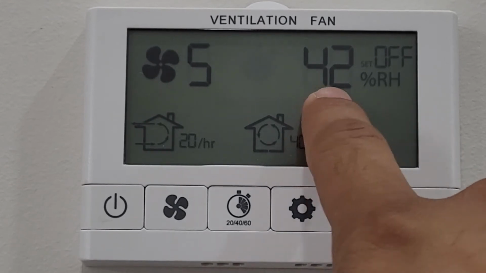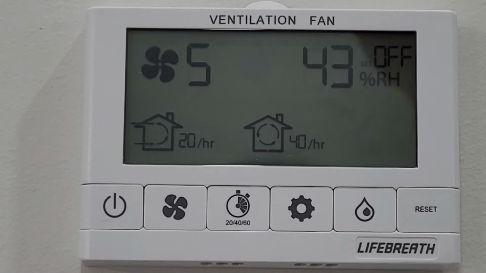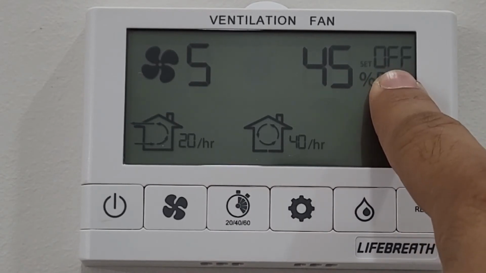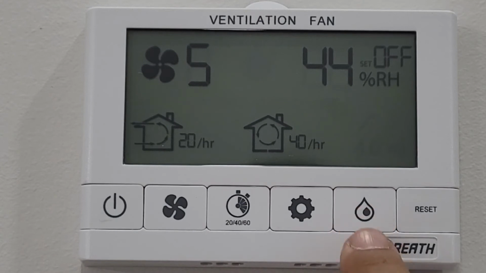And then for your humidity here, this is the real humidity right now. So this one will be going up and down depending on the weather outside. This RH humidity setting, you can keep it off by pressing this drop button. Why off? Because in summer you don't need to control your humidity inside the house, but unless with AC you feel a bit dry, then I'll be explaining the humidifier settings as well.